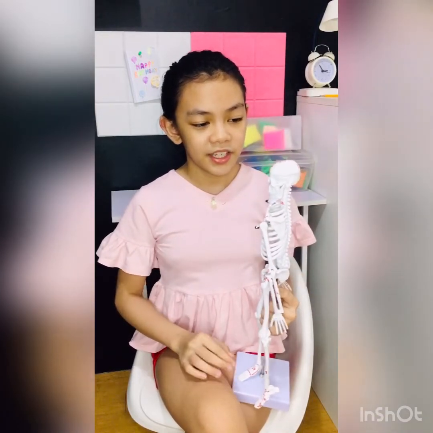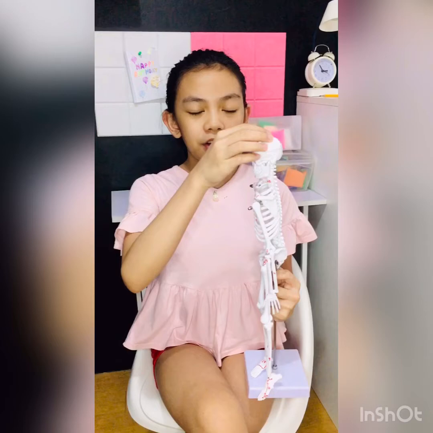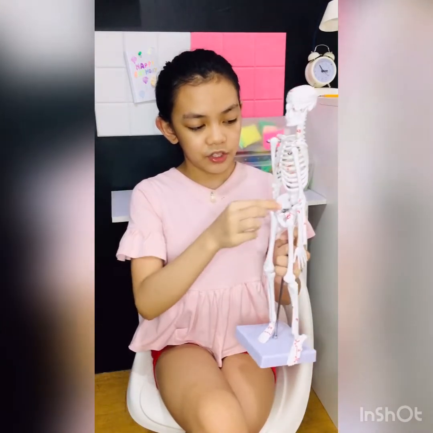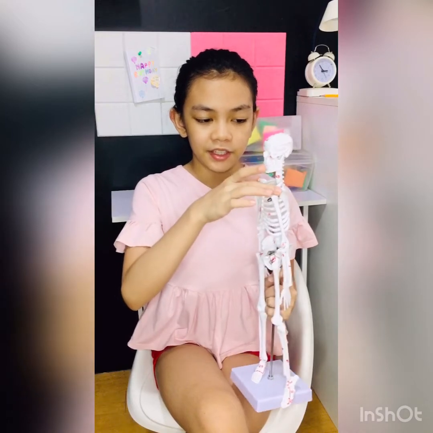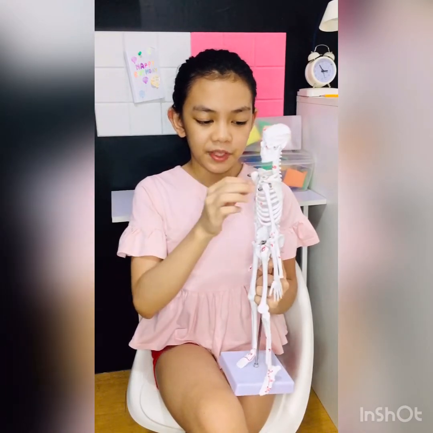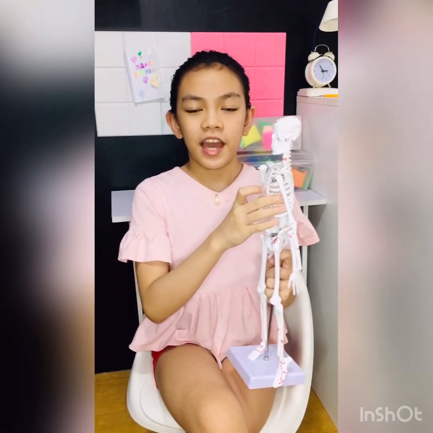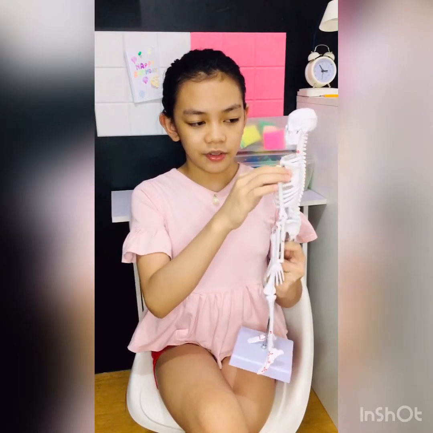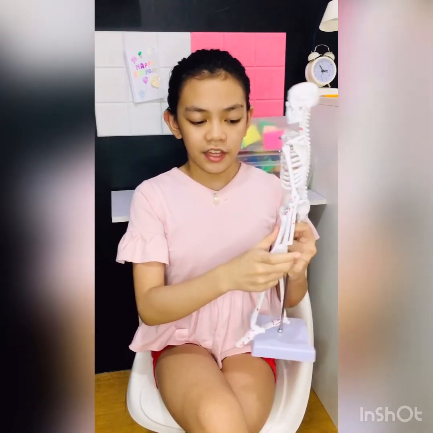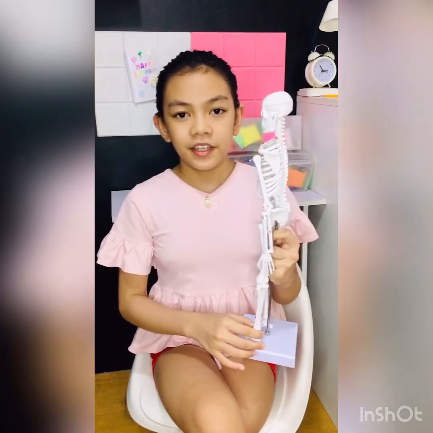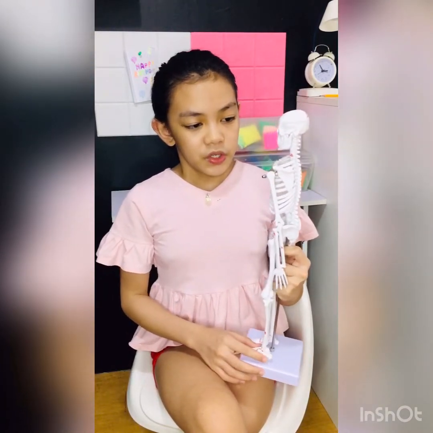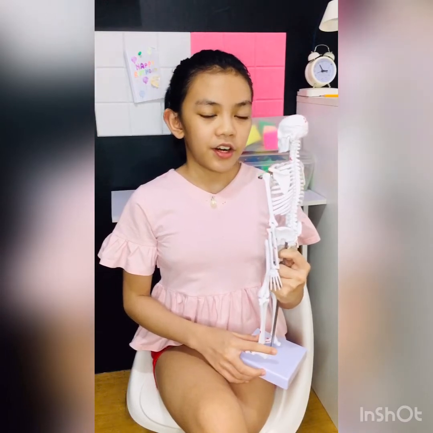So the next part is from the skull going down to the vertebral column and the ribs, which is called the axial skeleton, and the appendages and the legs are called the appendicular skeleton.